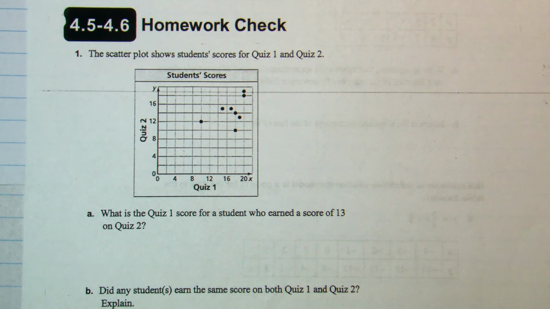I do believe we may have one additional short video for 4.7, but as far as our quizzes go, this is the last quiz that we will review. This is for the Unit 4 test, which will be on Thursday. This is a homework check or quiz over sections 4.5 and 4.6.